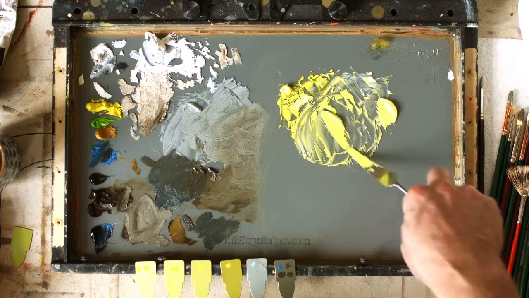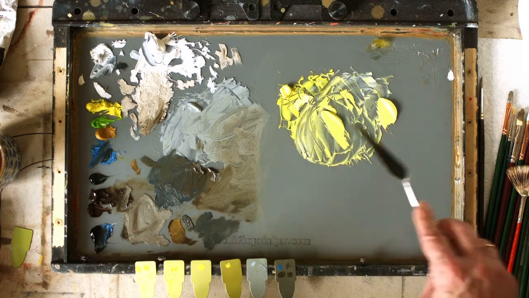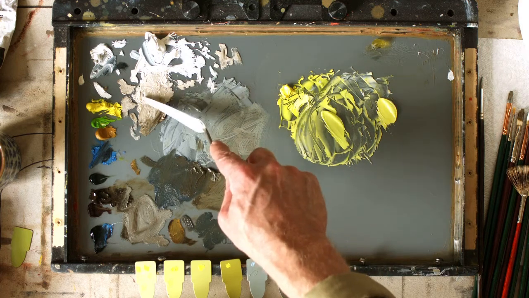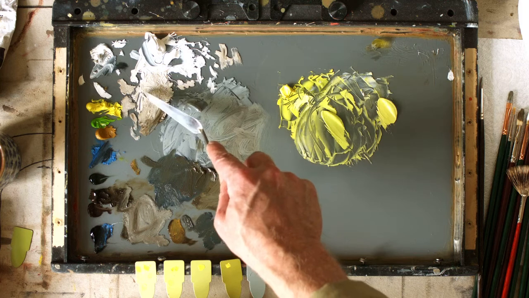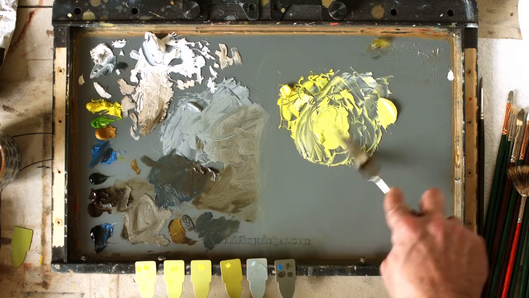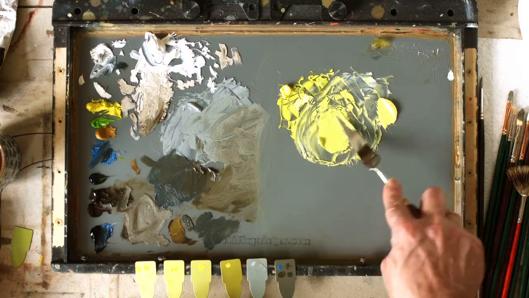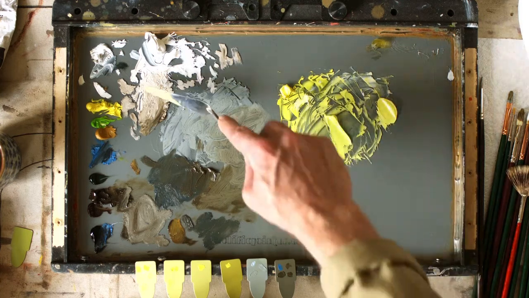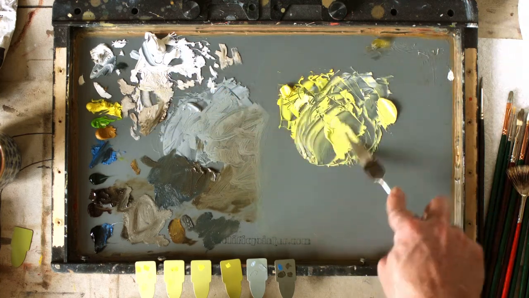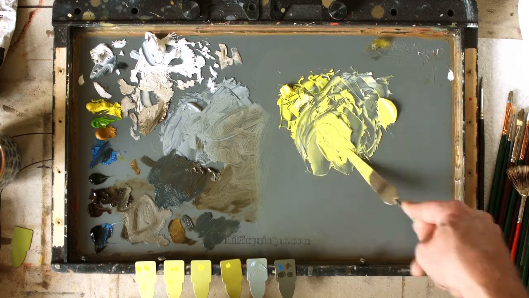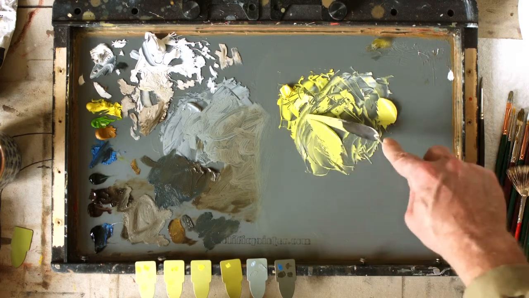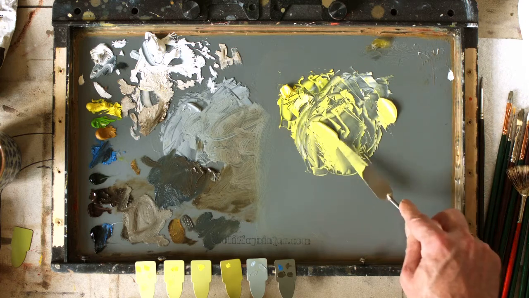The value needs to come down and the chroma looks like it's quite a lot higher than it needs to be, so I'm going to bring in a little bit of this, which is just raw umber and white, remember, of about the value that I want. Need more. What I'm doing here is I'm bracketing chroma.